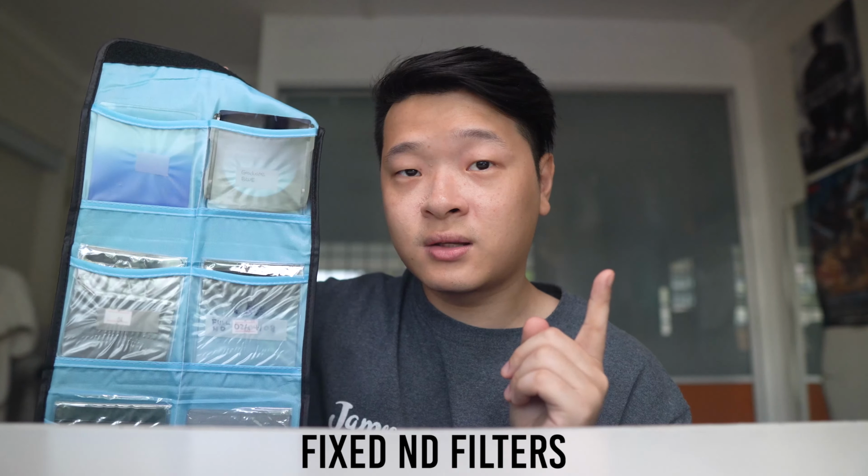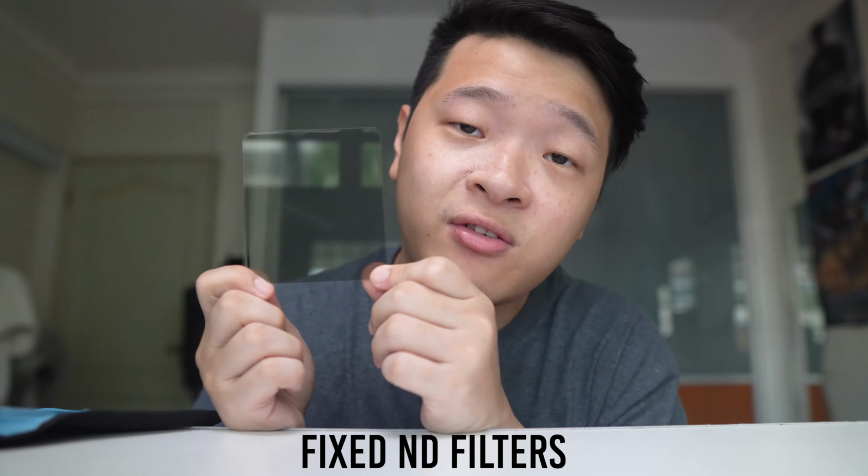Let's start with the first category, fixed ND filters. This is one of the fixed ND filters. What I have here is an ND4 filter. This is an ND filter at level 4, which will be able to cut down light by a certain level. There are different degrees to it. There is level 2, there is also level 8.